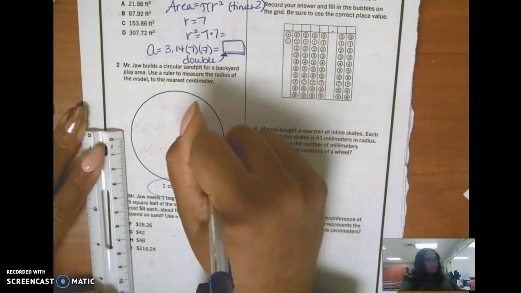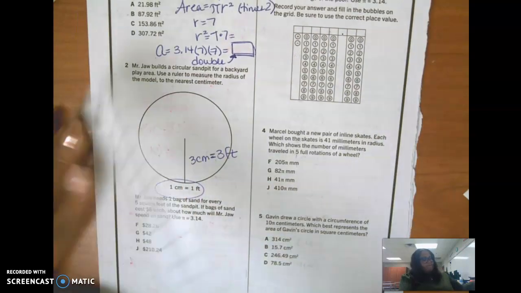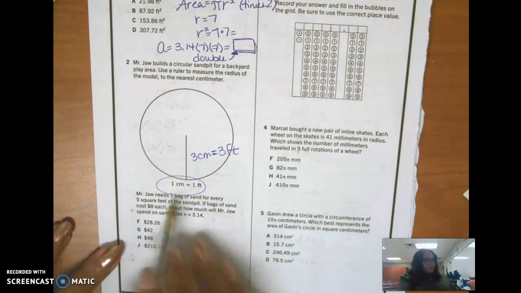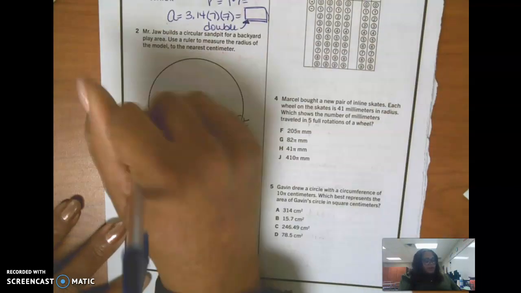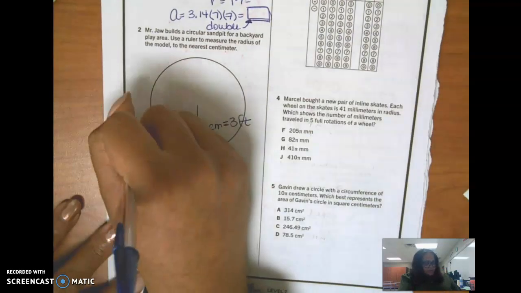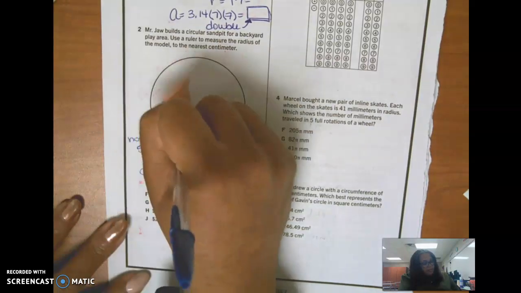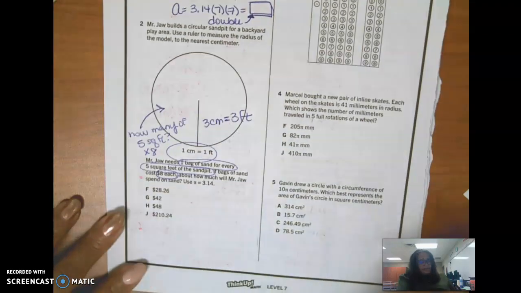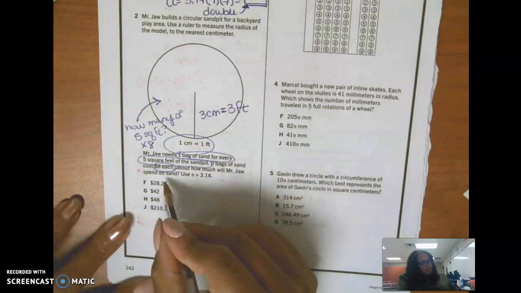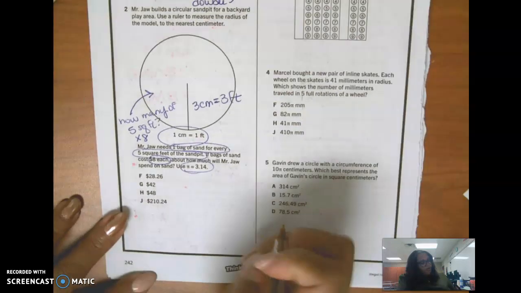This is 3 centimeters, which means, according to the scale here, this is 3 feet. Mr. Jaw needs 1 bag of sand for every 5 square feet of the sand pit. So as I look at this, I need to figure out how many of 5 square feet there are. If bags of sand cost $8 each, then I need to multiply by 8. There's a lot here. About how much will Mr. Jaw spend on sand? Use pi equals 3.14.